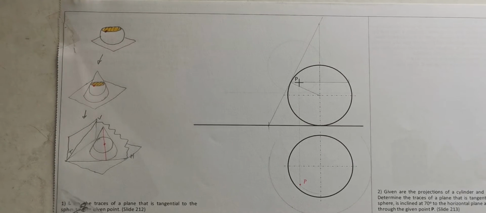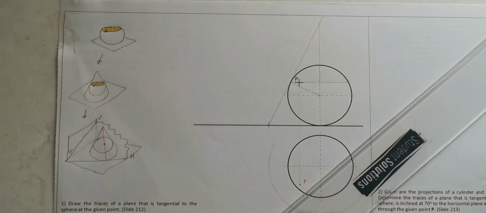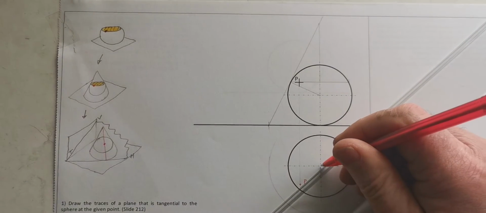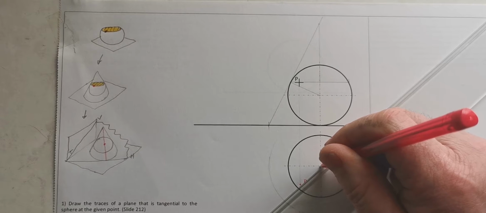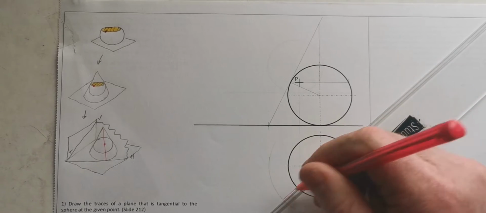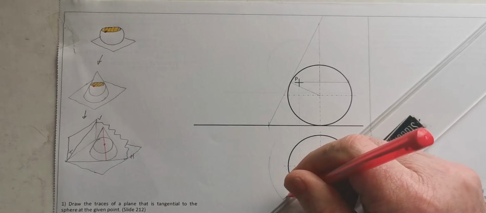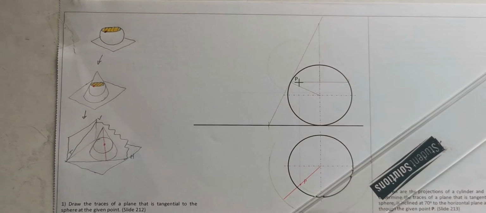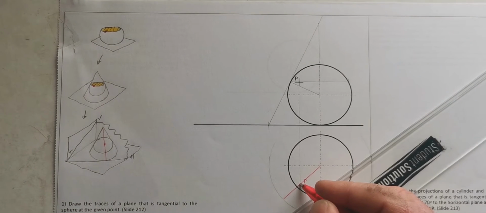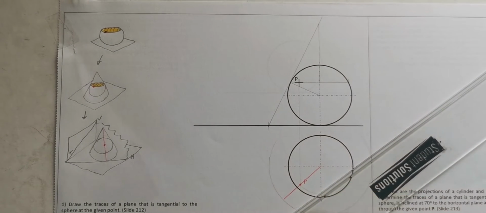And what I want to do next is I'm going to draw a red line here now. This is my line of contact now. That red line here is the line of contact where the oblique plane is lying up against the cone, and of course P is on that. Okay, so that's the line of contact.